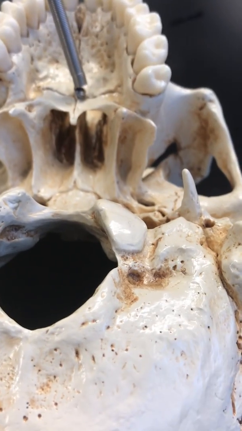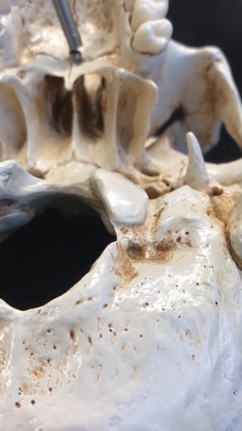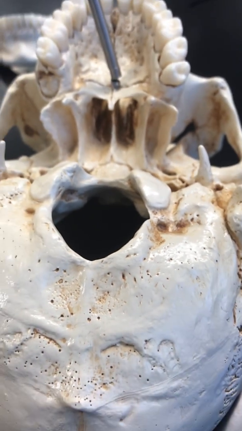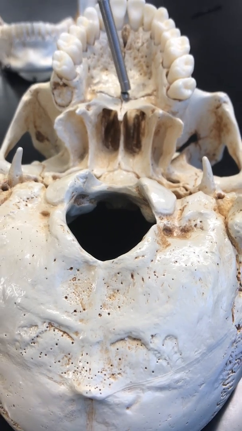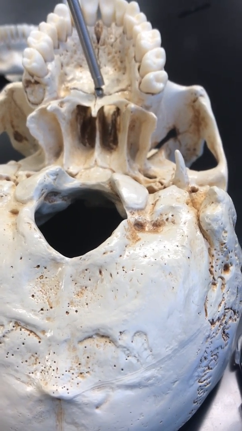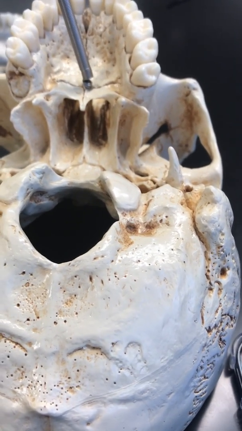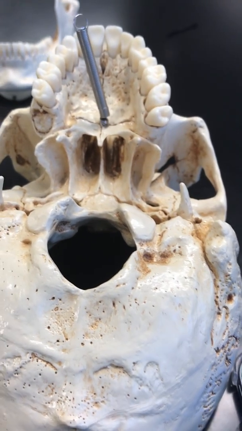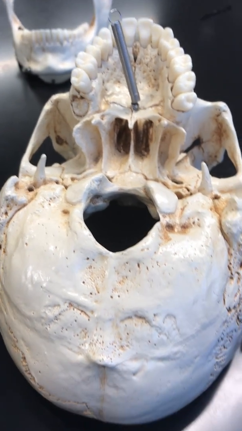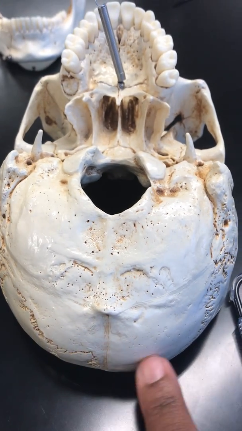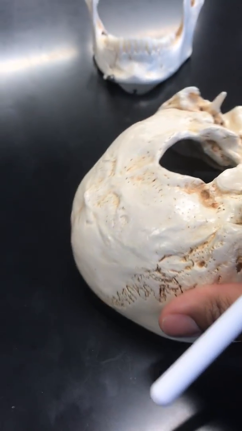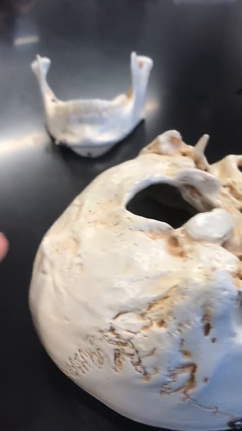Is it outside or inside? What is this, outside or inside? So it's called external occipital protuberance. Okay? It's outside, it's external. It's in the occipital bone, occipital. And it protrudes, protuberance. External occipital protuberance, or in short, EOP.